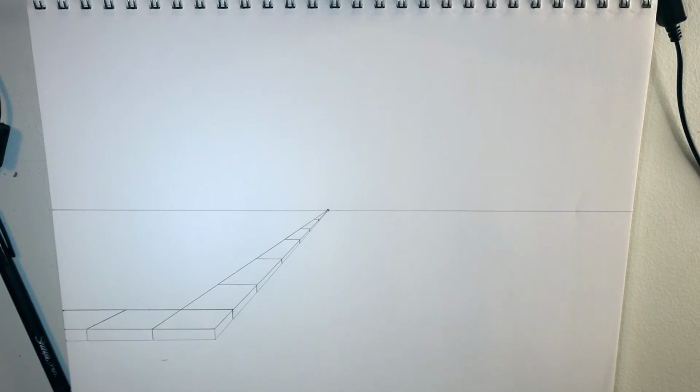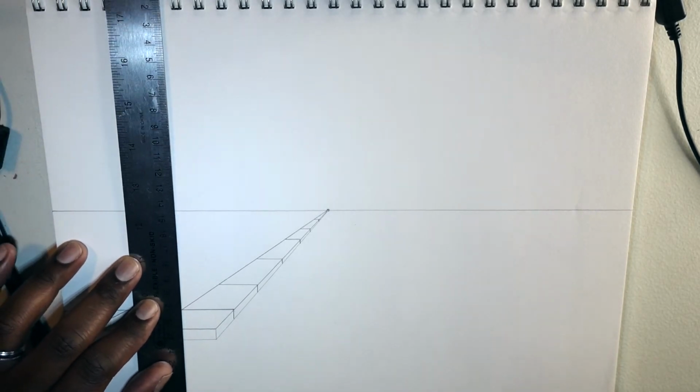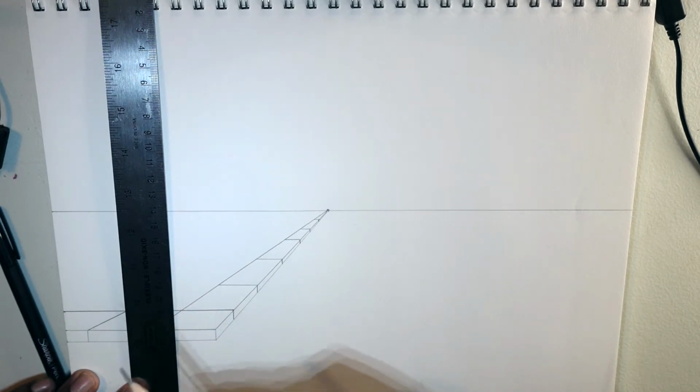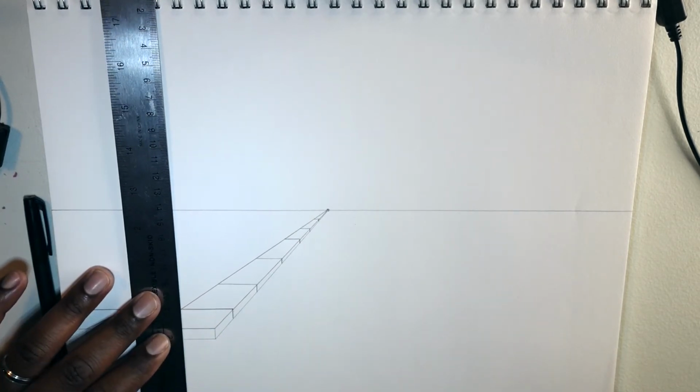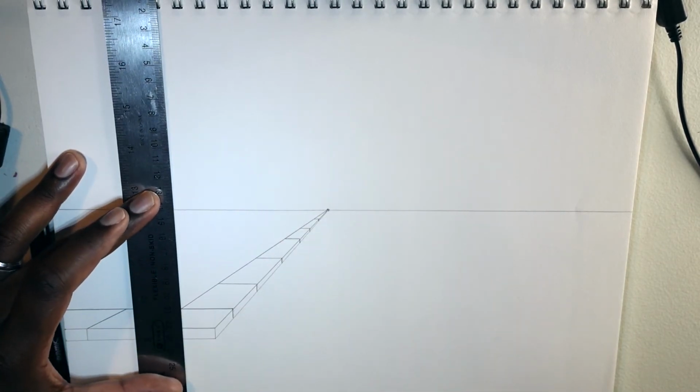So now we have to draw our building. To draw our building, we're going to come in the corner right here and draw a line going straight up vertically.